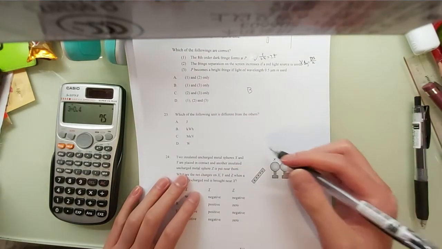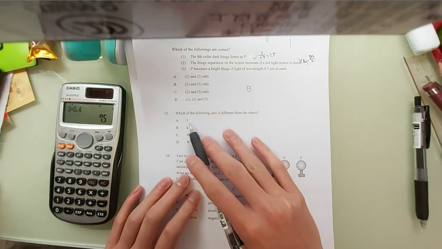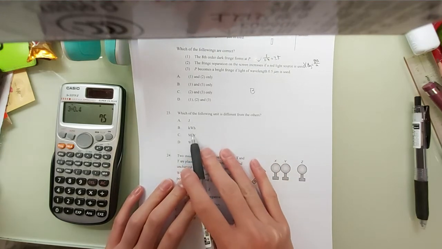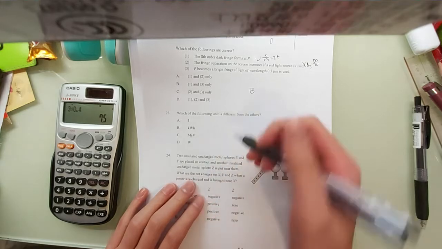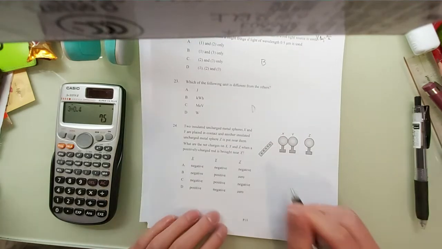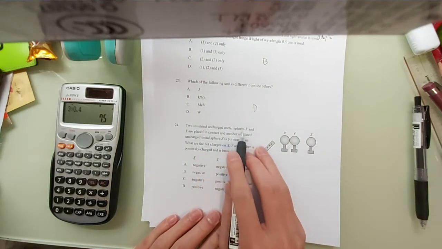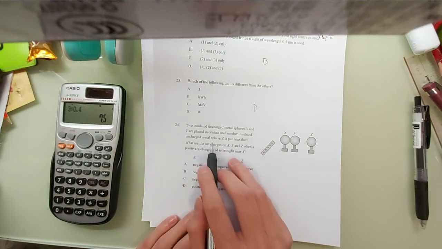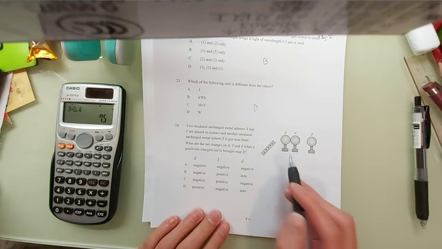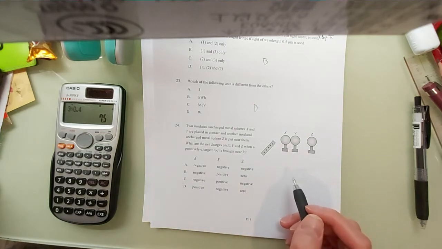Which of the following units is different from the others? Joule is for energy, kilowatt hour is energy, mega electronvolt is energy, watt is power. Easy. Two insulated uncharged metal spheres X and Y are placed in contact, and another insulated uncharged metal sphere Z is put near them.